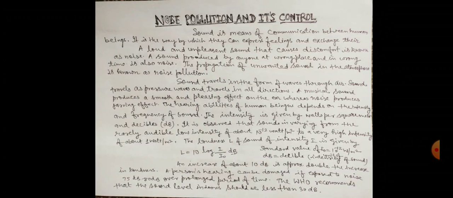The propagation of unwanted sound in the atmosphere is known as noise pollution. So we can understand noise pollution in many ways: the unpleasant sound which causes discomfort is noise or noise pollution.